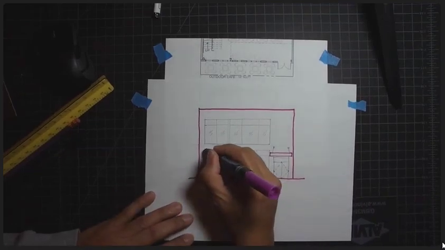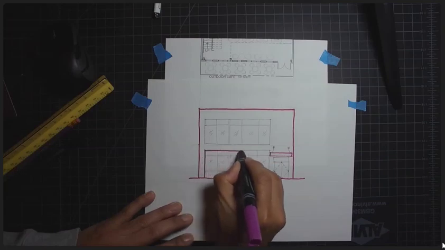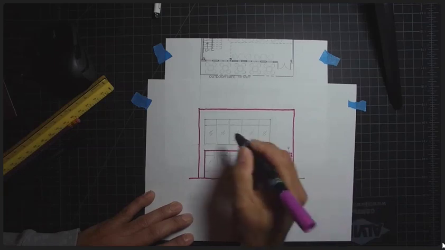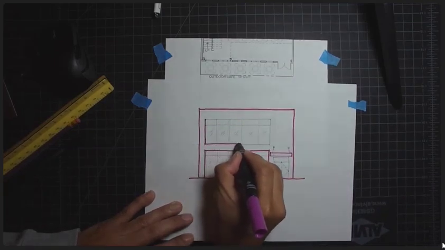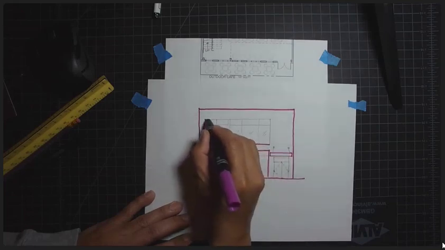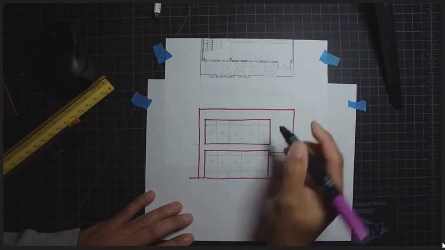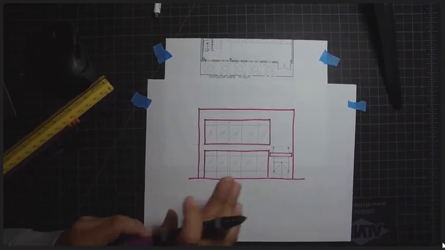So if I wanted to recess this, and then this one also, okay, and that's basically our building elevation.